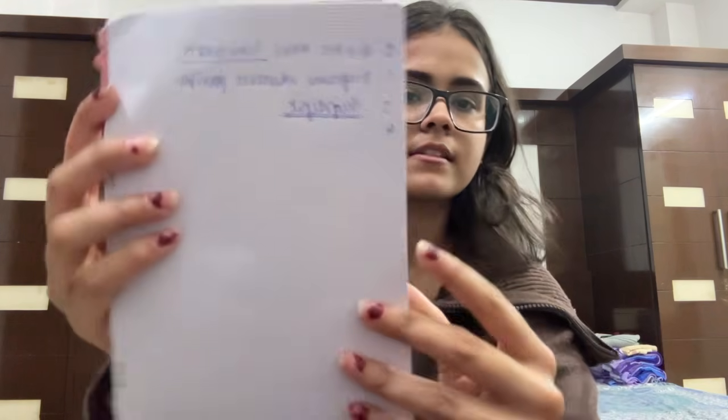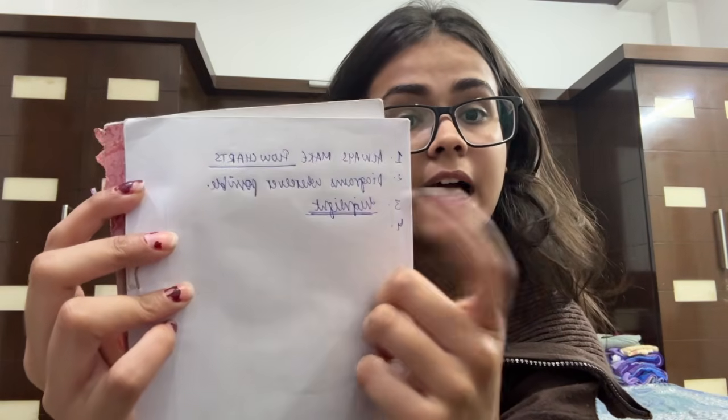It makes things easier for you and the checker. And the third point is obviously underlining. These are the three things I've written as points: always make flowcharts and diagrams wherever possible, and highlight. Those would be my tips for your geography examination.